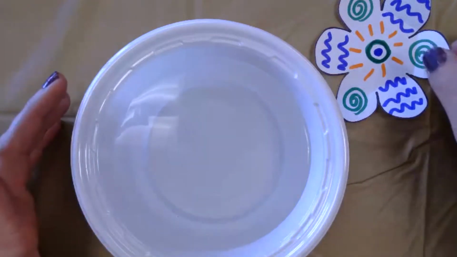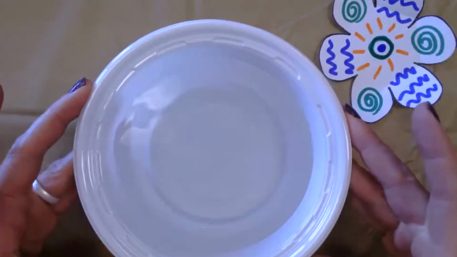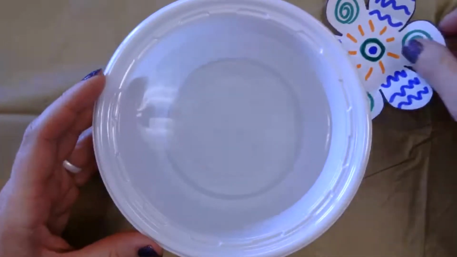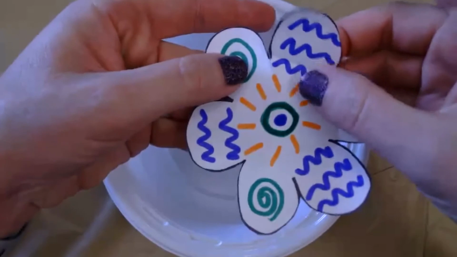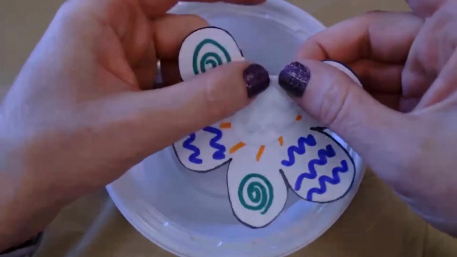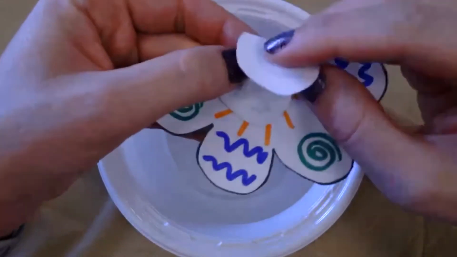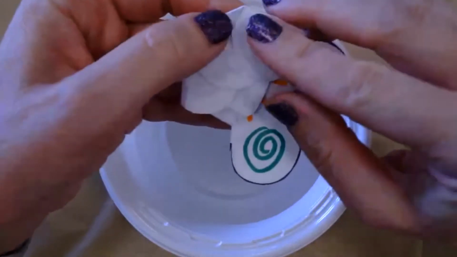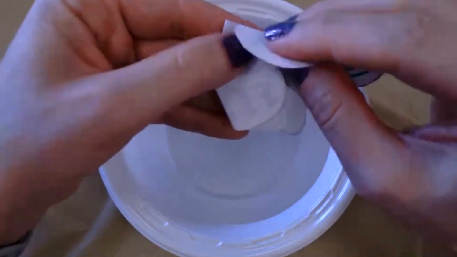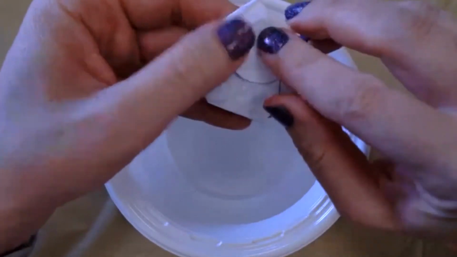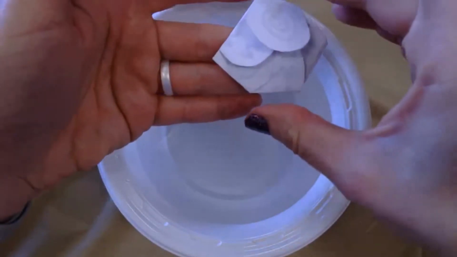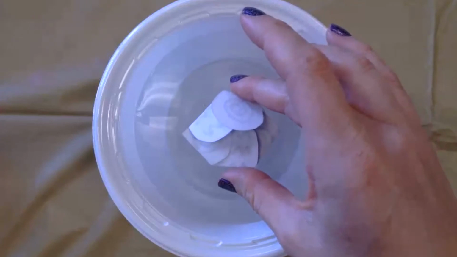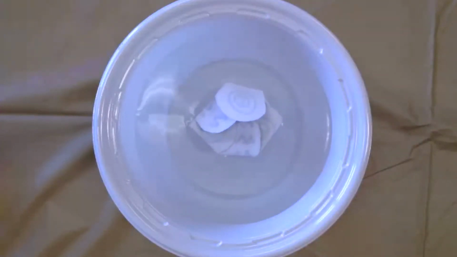Now that you have your flower decorated and cut out, you need a bowl of water that is 3/4 full. We're going to take our petals and we're going to fold them inward towards the center of the flower. Okay, and once we do that, we're going to go ahead and place the flower in the bowl of water and observe.